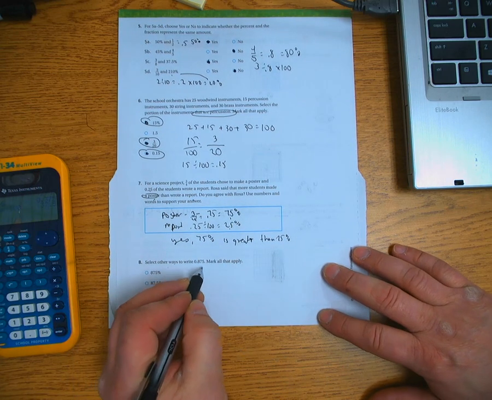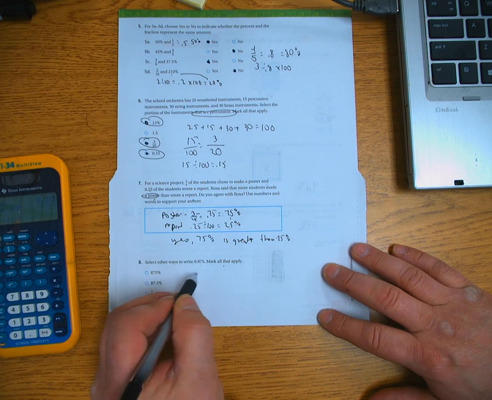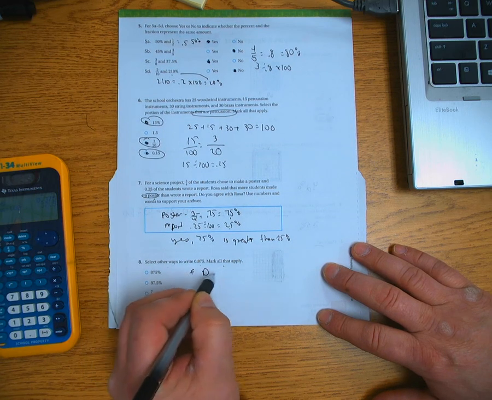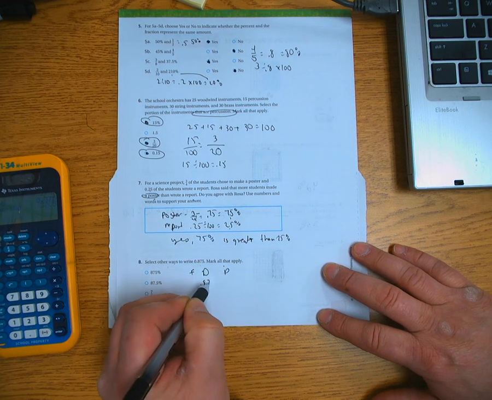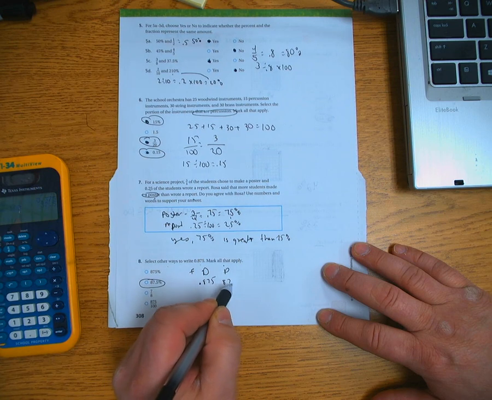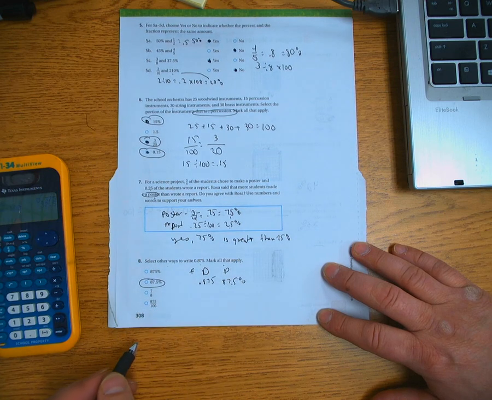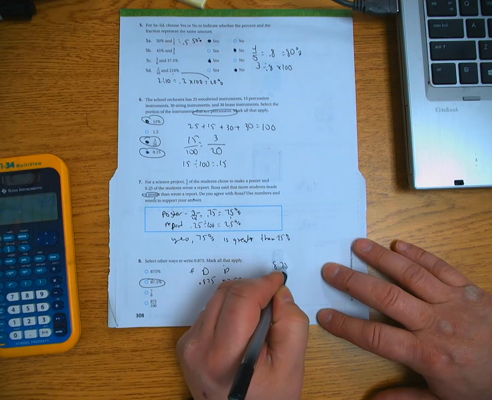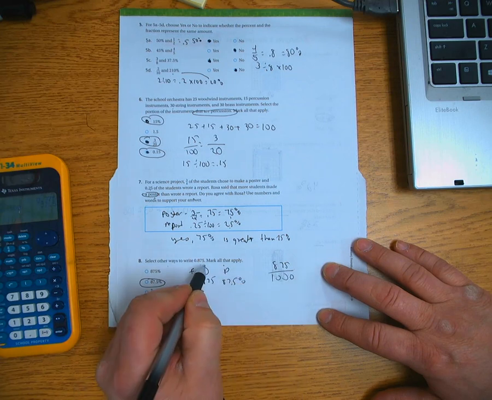Select other ways to write 0.875. So that's the decimal. Remember, we have a fraction, decimal, or percent. 0.875. Times it by 100, it's 87.5%. I'm just curious, 875, and that's in the thousandths.